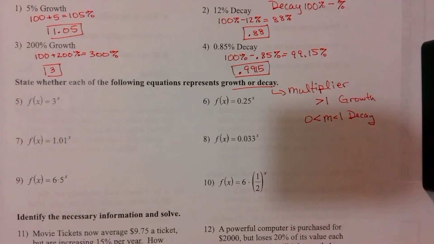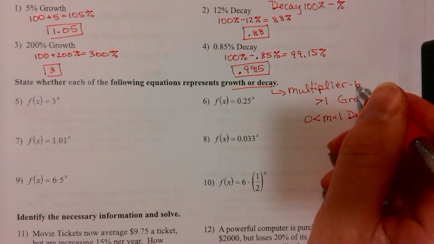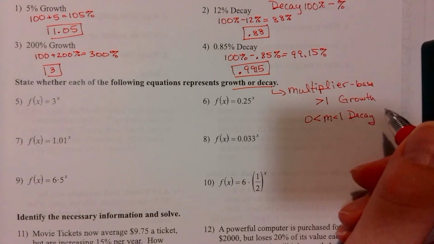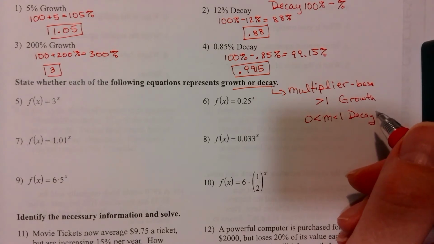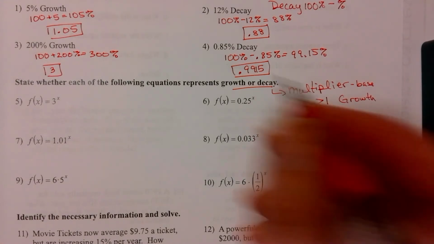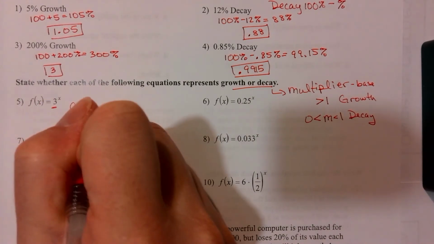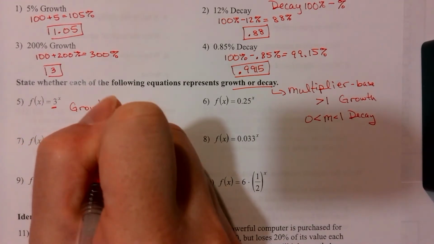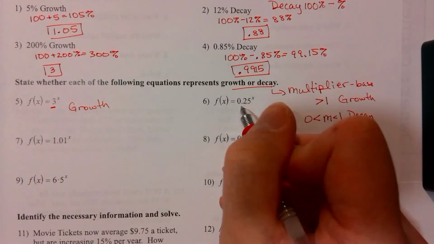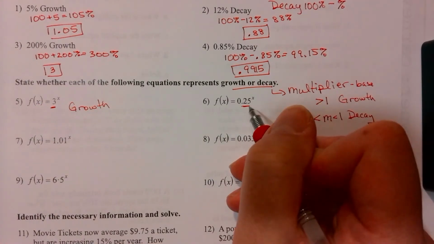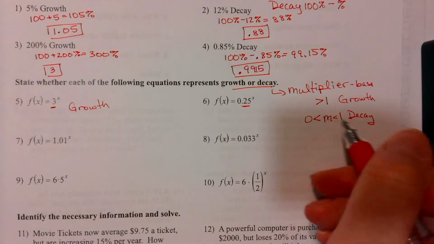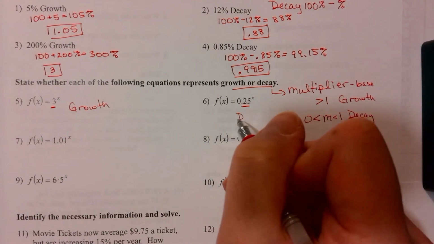Okay, next thing, how do I know what my multiplier is? My multiplier is my base. It's not the first number or the second number or the number in parentheses. It's the base of my variable exponent. So 3 is my base, so I know this is growth. It is tripling. 0.25 is my base, which is the same as 1/4, and so that's between 0 and 1. I'm losing something. I'm decaying.